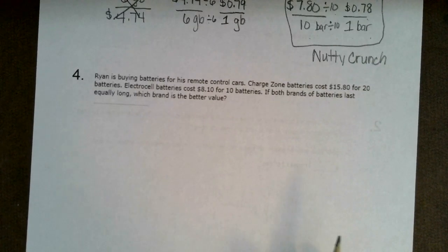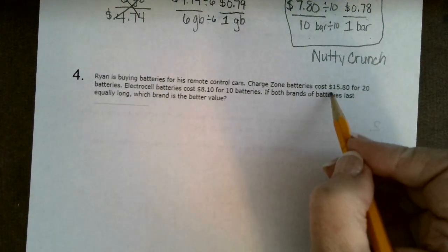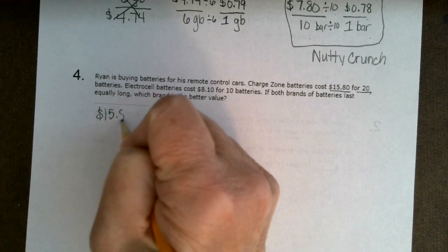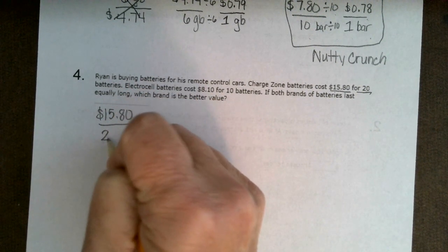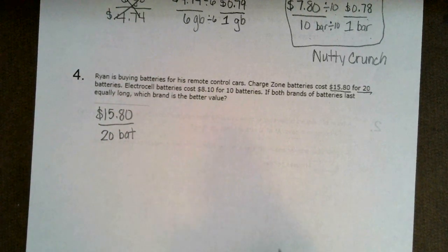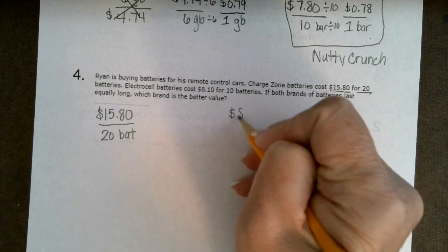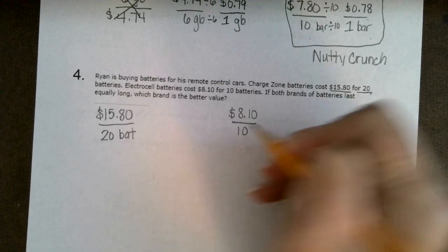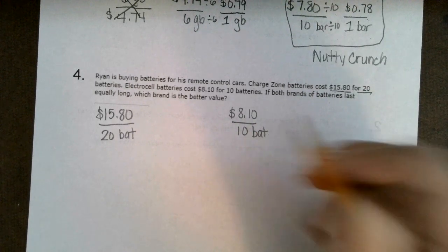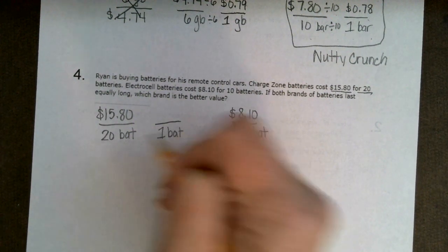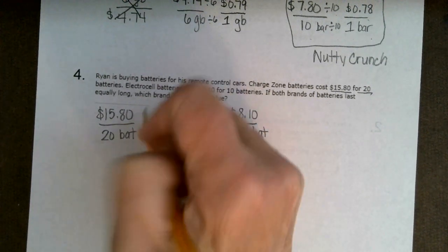All right, we have Ryan buying batteries for his remote control car. Charge Zone batteries cost $15.80 for 20 batteries. So we've got $15.80 for 20 batteries. And then Electrocell batteries cost $8.10 for 10 batteries. And some of you may already figure this out, but we are looking for the cost of one battery. So we divide by 20.